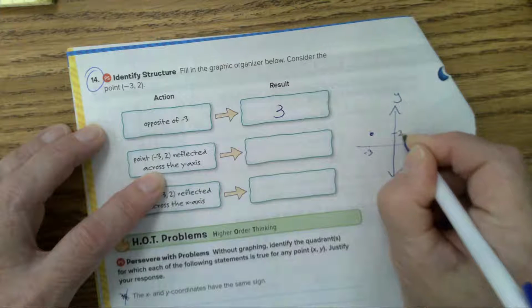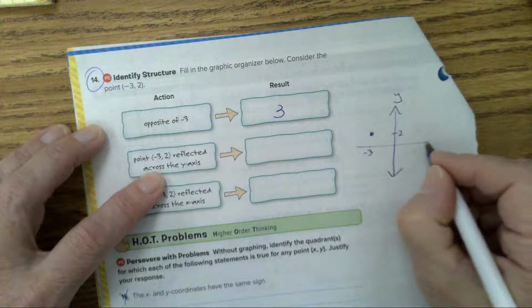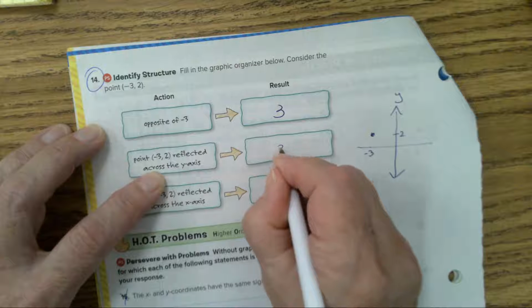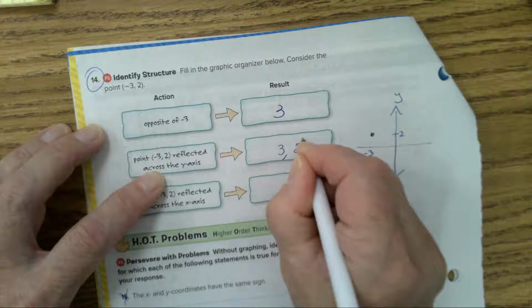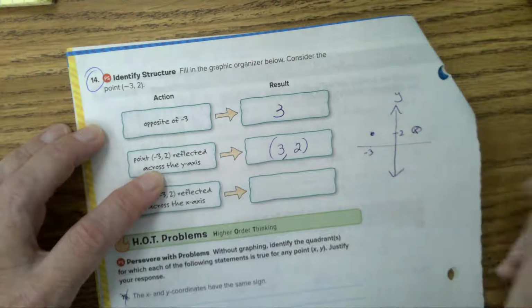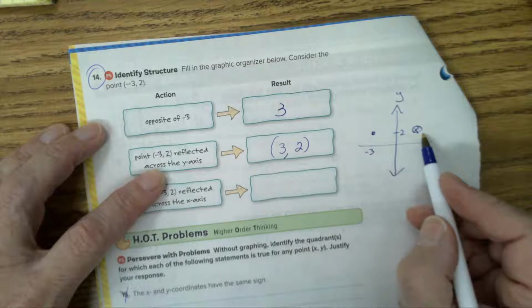Okay? So if I reflected it, I'll do the opposite of -3. So it's going to be (+3, +2). And that would be right. It would end up in this spot, wouldn't it? That would be the reflection, and that's in the positive zone.